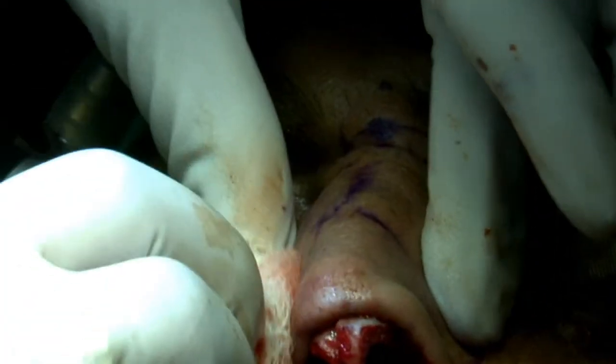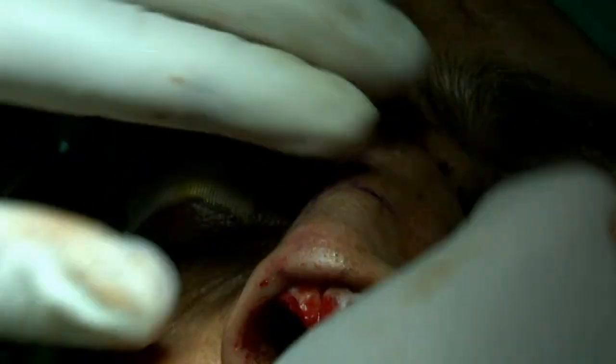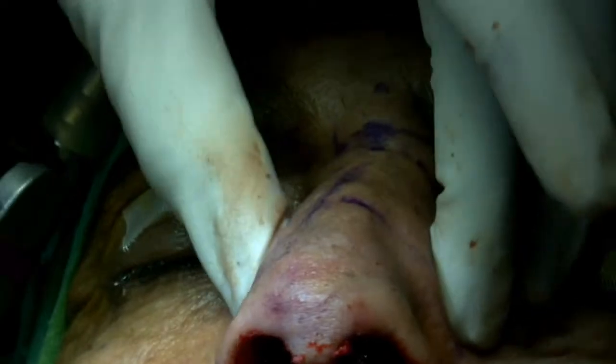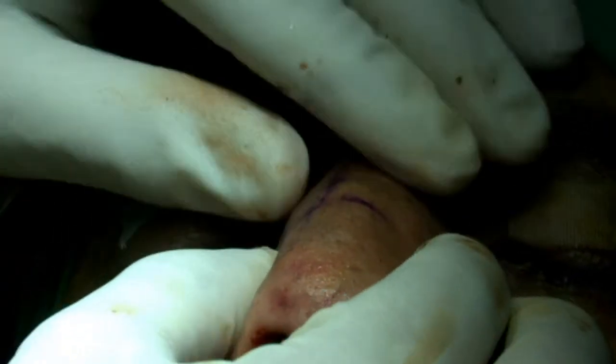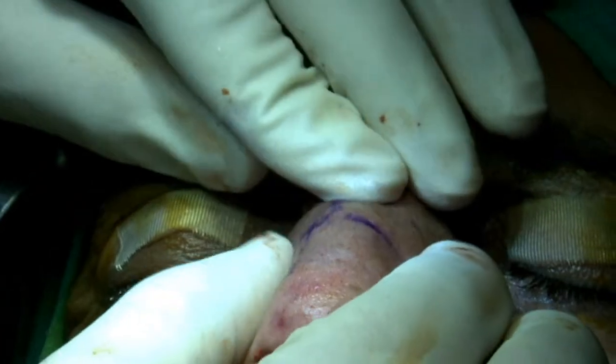So almost we correct the bump. In the last, whatever small amount we excise in the later part. So we want to reduce now this bony base speed. Okay, we want to reduce this one.